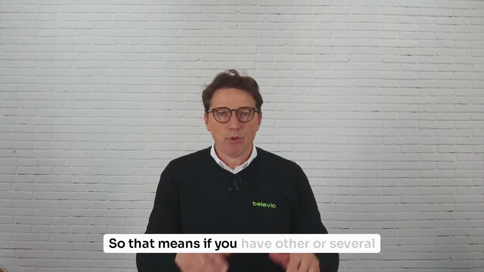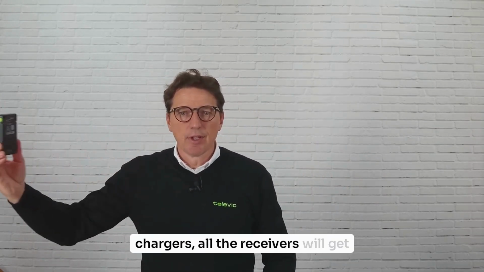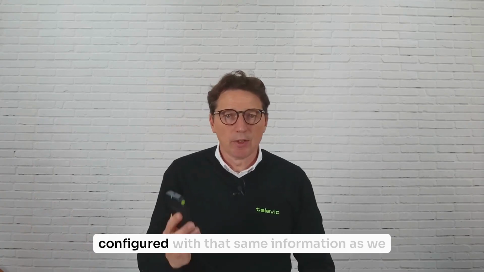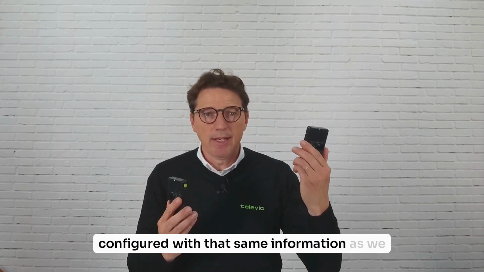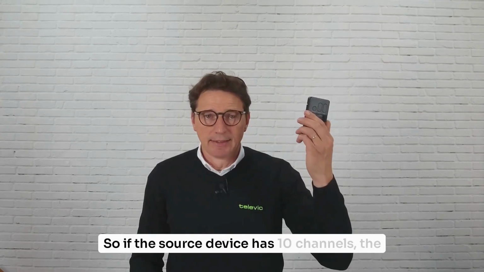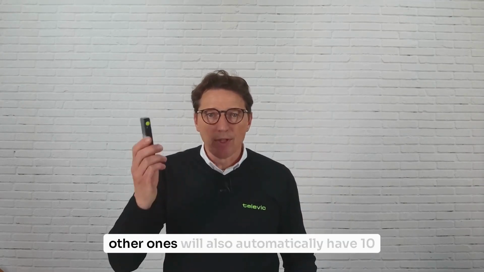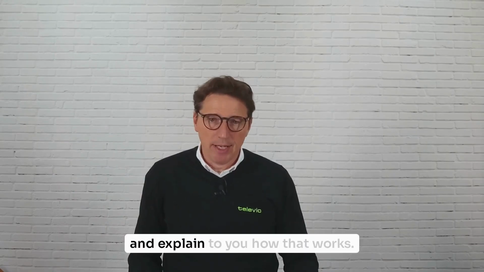So that means if you have other or several boxes, all the receivers will get configured with that same information as we have in the source device. So if the source device has 10 languages, the other ones will also automatically have 10 languages. And I'll explain to you how that works.